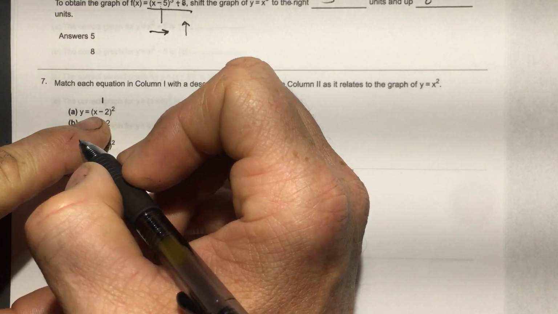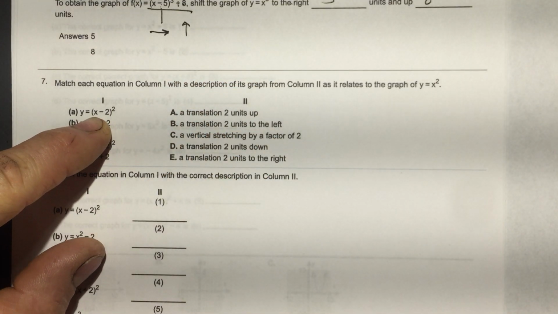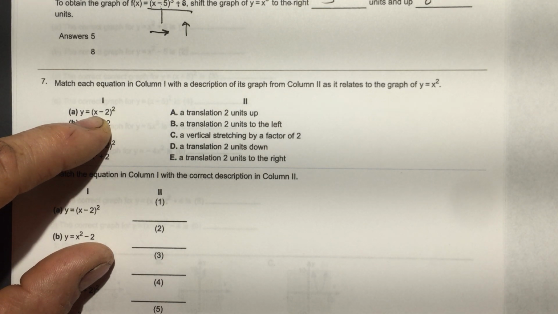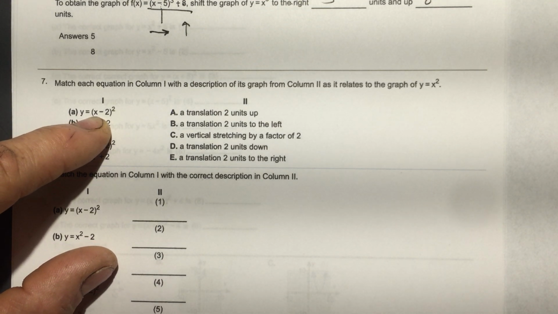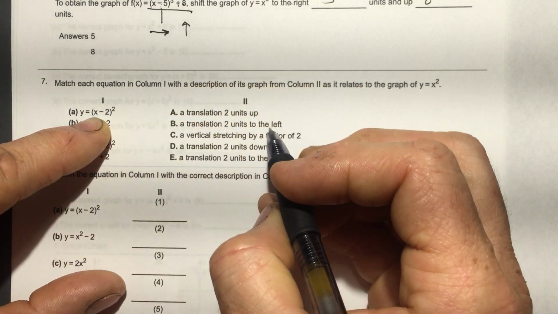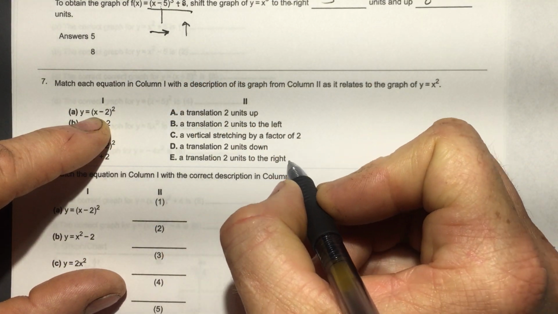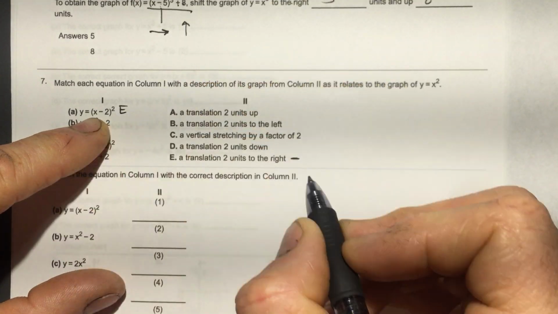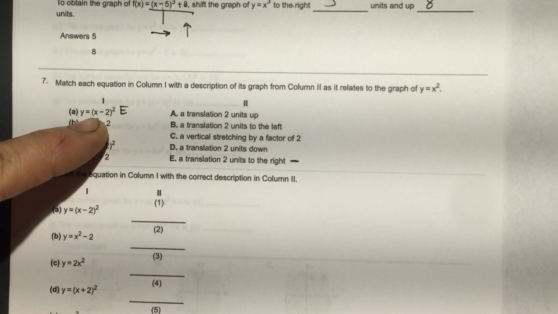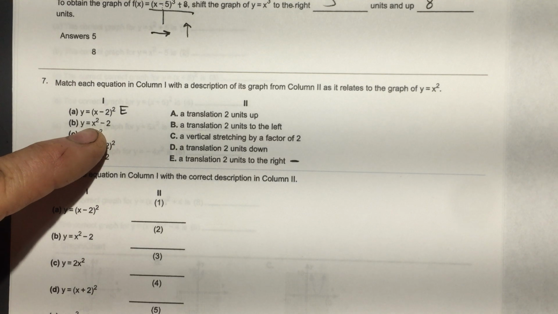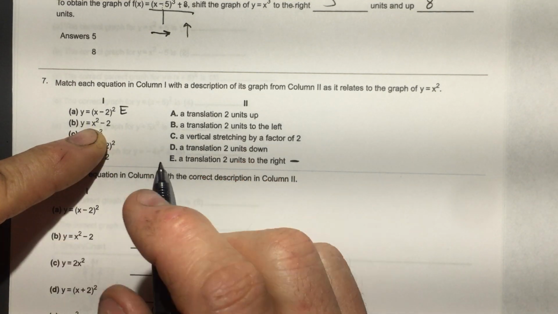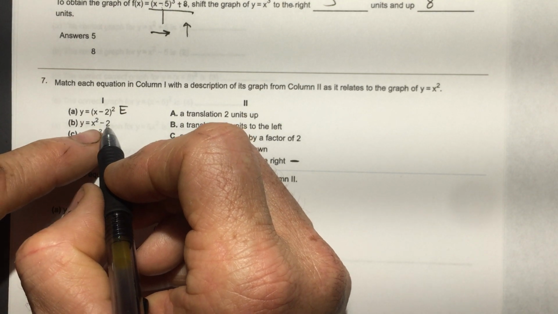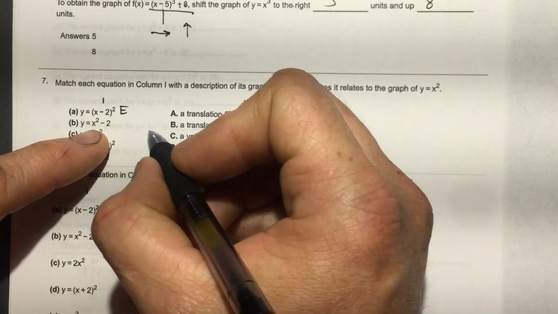All right, what do we have going on right here in this first one? Well, it looks like since it's in the parentheses, that's horizontal, and it does the opposite. So that's going to go to the right 2. Right here, this is to the right 2. That's E. Okay, what about this one here? All right, this is not in parentheses, which is vertical. So this is going to go up or down, and it's minus 2, which means it's going to go down 2. All right, that's D.